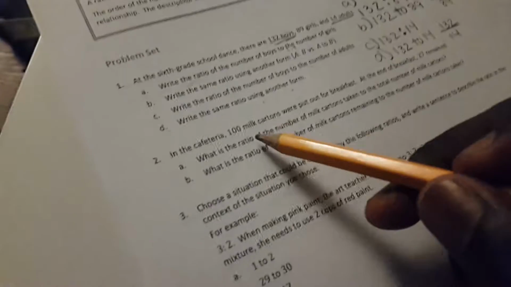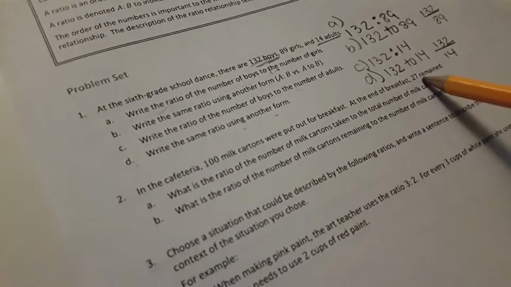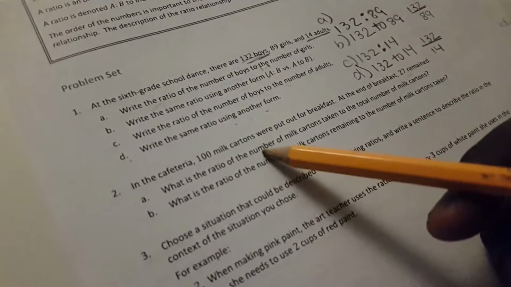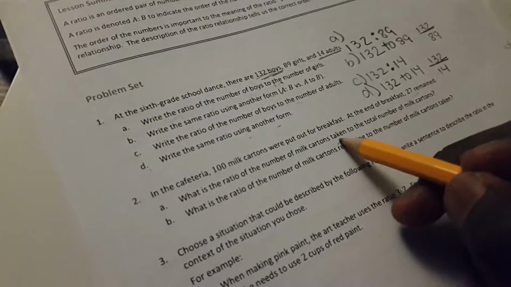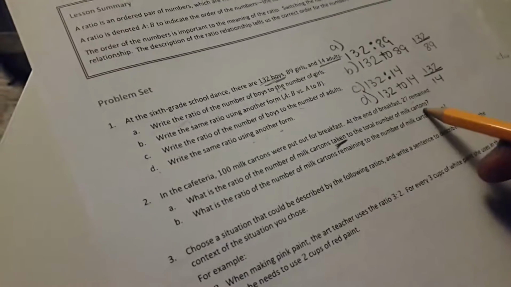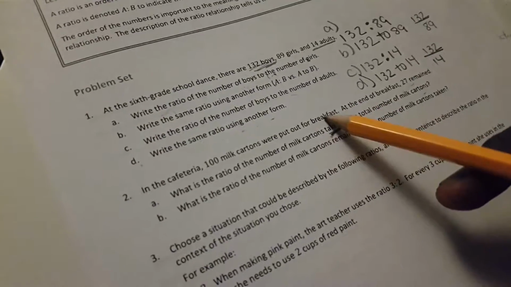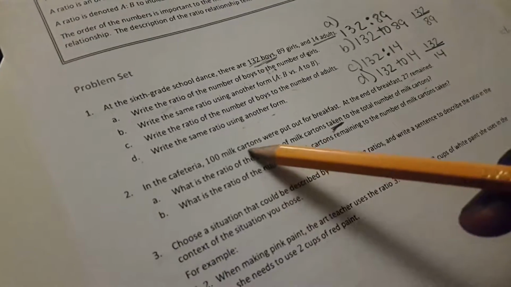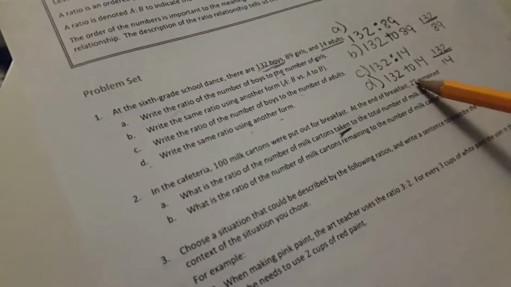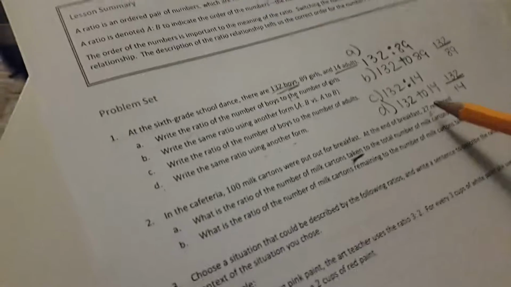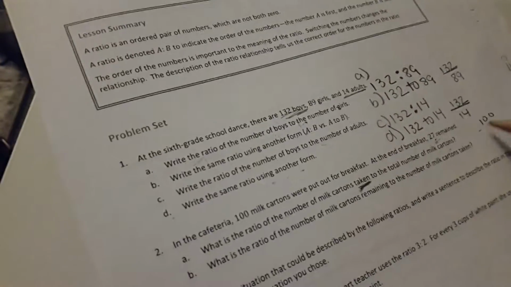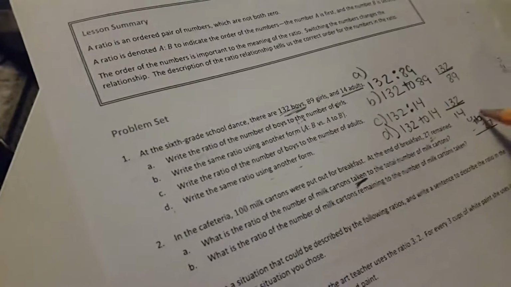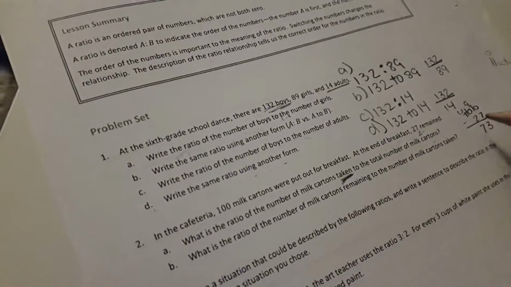Number 2, in the cafeteria, 100 milk cartons were put out for breakfast. At the end of breakfast, 27 remained. What is the ratio of the number of milk cartons taken to the total number of milk cartons? Well, they don't tell me how many were taken. They just tell me that there are 100 of them, and at the end of breakfast, 27 remained. So I need to find the difference. So I need to use subtraction. So if I have 100 and I take away 27, that means 73 were taken.